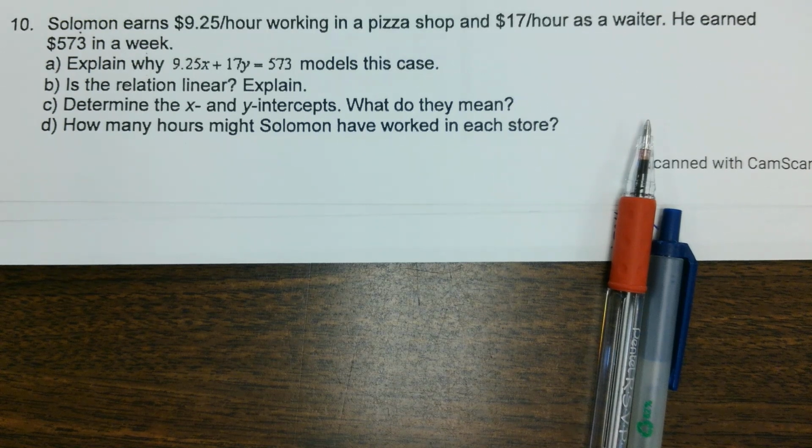Okay, and one possible answer of him working at both places could be, for example, this right here. Oh no, that's not the best one. This one. Yeah, so like about 25 hours at the pizza shop and 20 hours as a waiter. Okay, so any points on that line is a combination of him working at both.